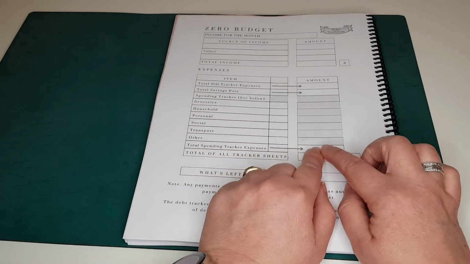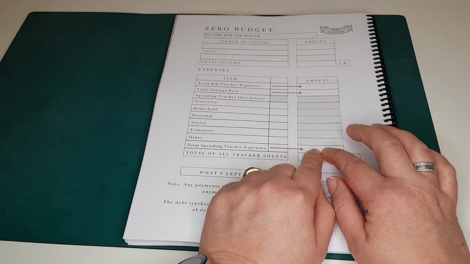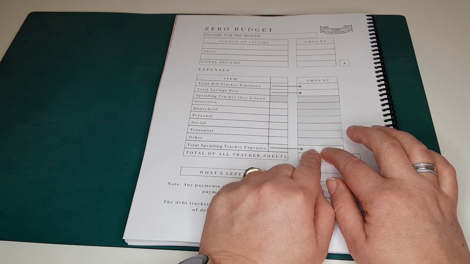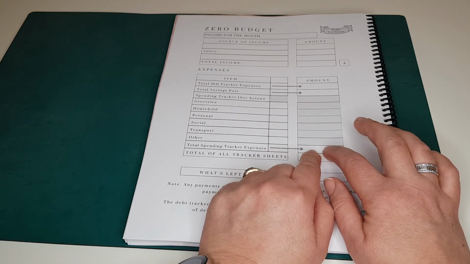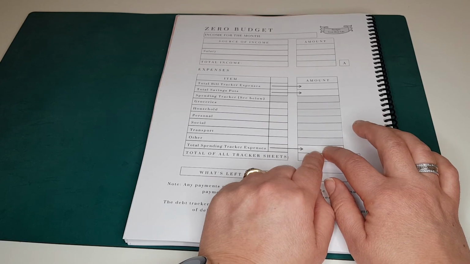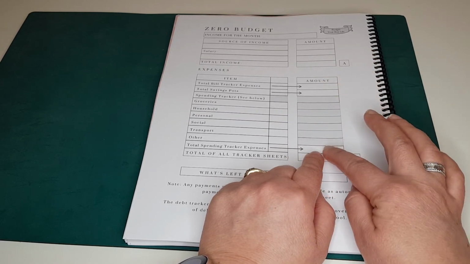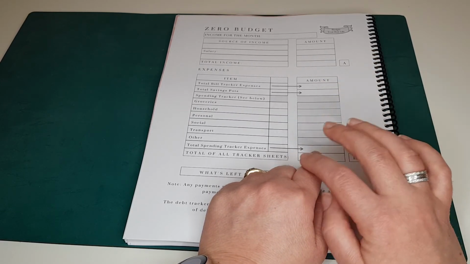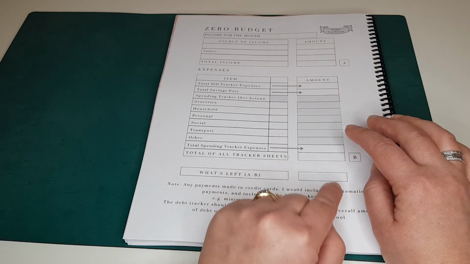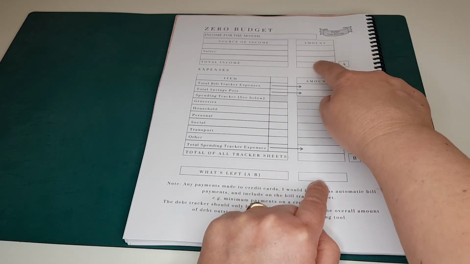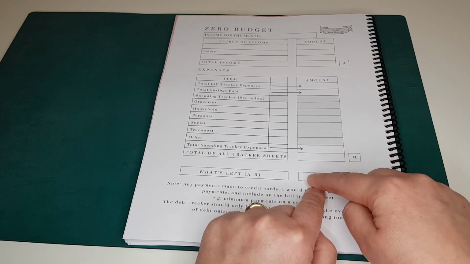So then the total amount that you've decided you're going to allocate against spending in your spending tracker, you put that in that column there. And what you hope to find is that the expenses, if you've fairly allocated them, you should come back to zero. So if that was 2,000, all these sum to 2,000, you'd be at zero.